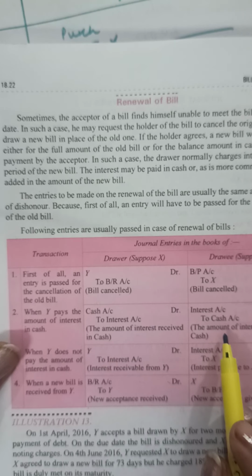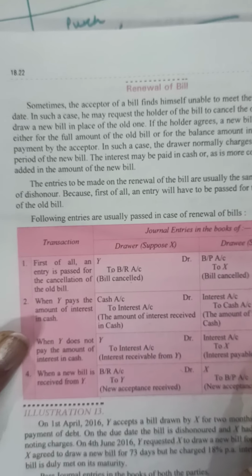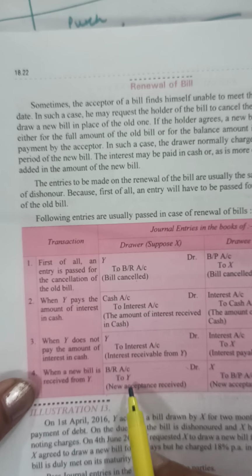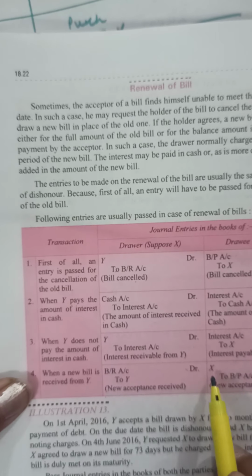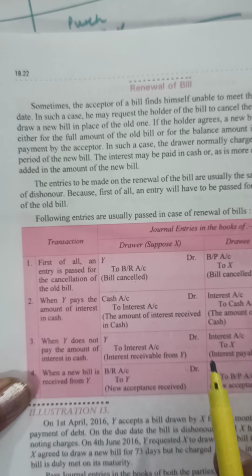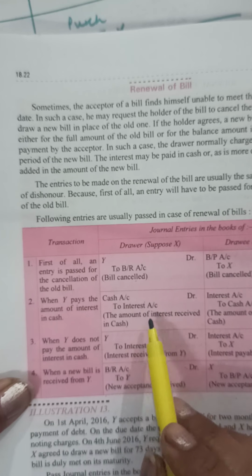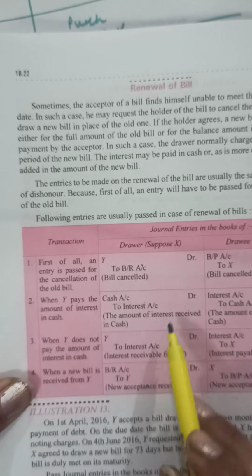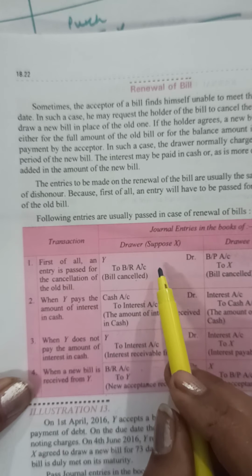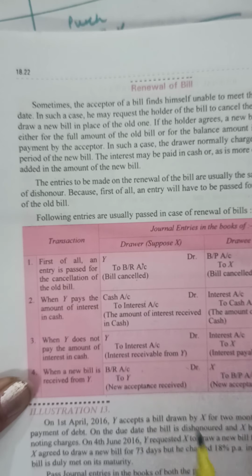So either of these two entries will be passed: interest to cash in case it is paid in cash, and interest to X in case it is added to the next bill, to the renewed bill. And the new bill is accepted, BR to Y, the entry is the same as when the first bill is accepted, and X to bills payable. So the three entries: Y to bills receivable, cash to interest or Y to interest, either of the two, and then bills receivable to Y. That is renewal. The old bill gets cancelled, interest gets paid, and then the new bill gets drafted.